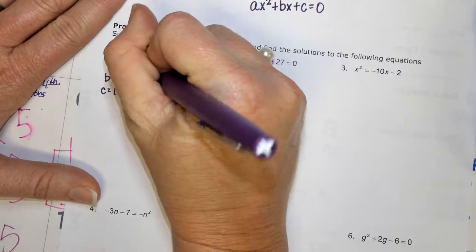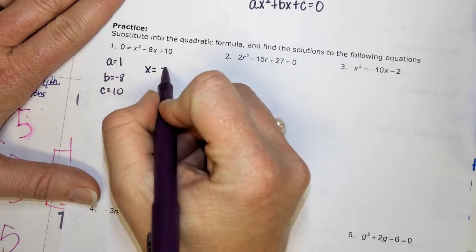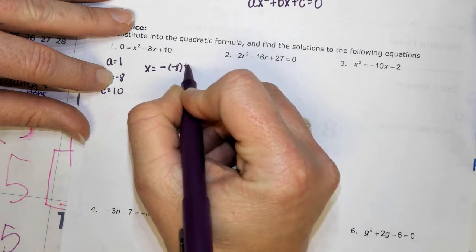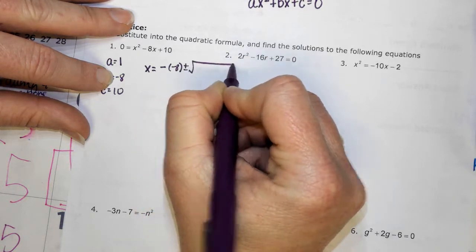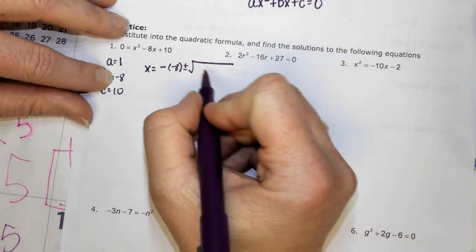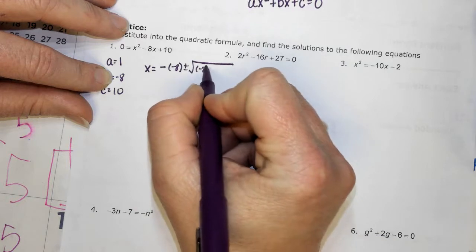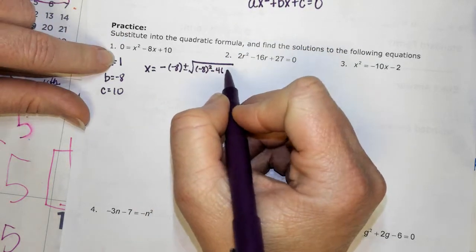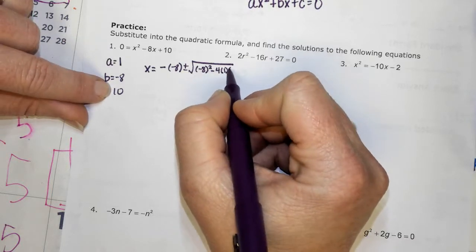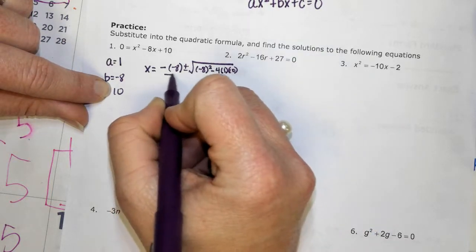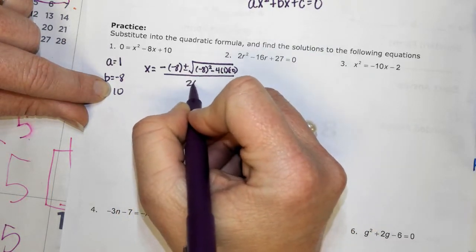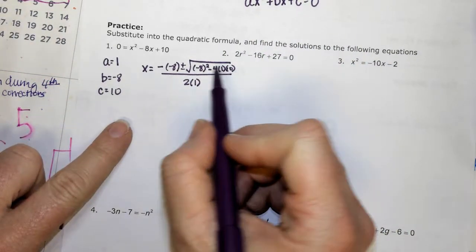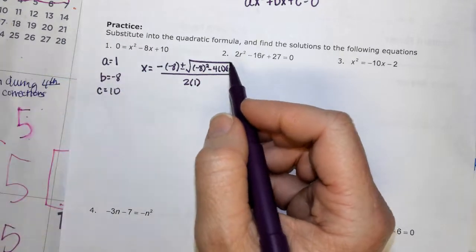So I'm going to have x equals negative, and then my b value, which is negative 8, plus minus the square root of my negative 8 squared, because that's my b value, minus 4 times a times c, all divided by 2a.